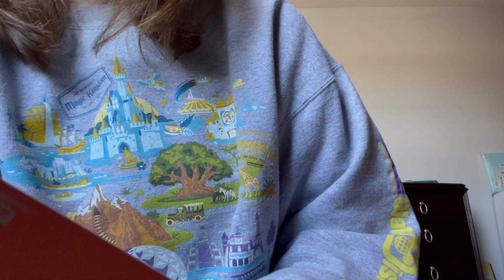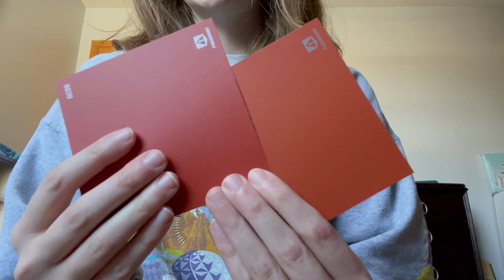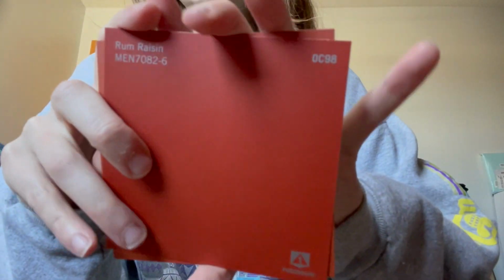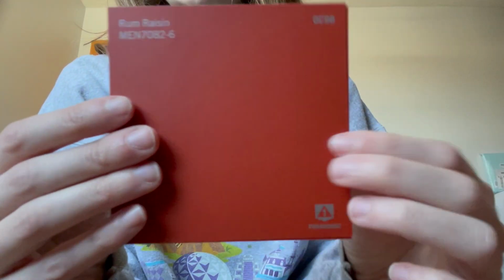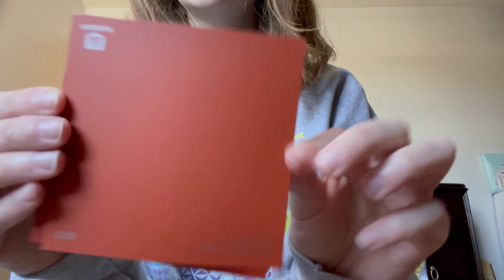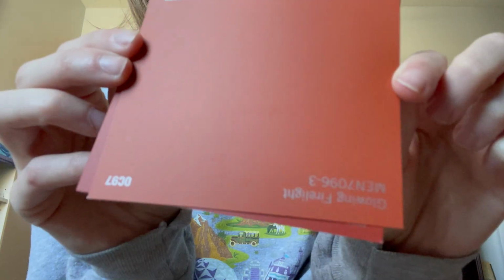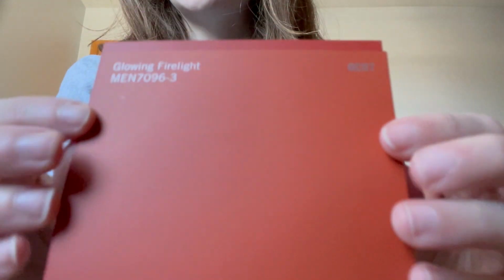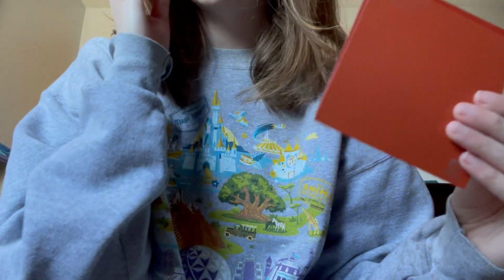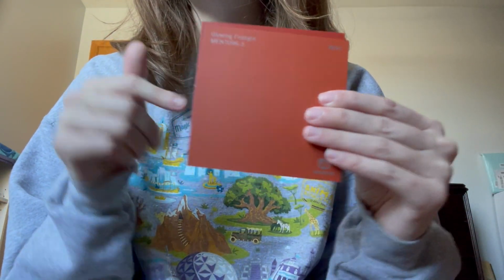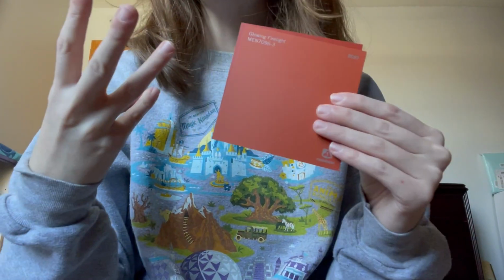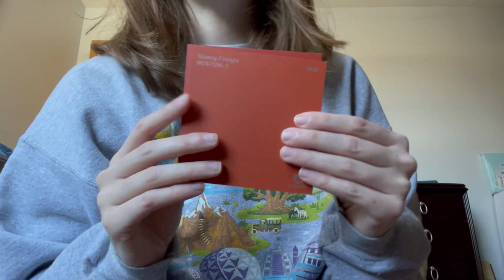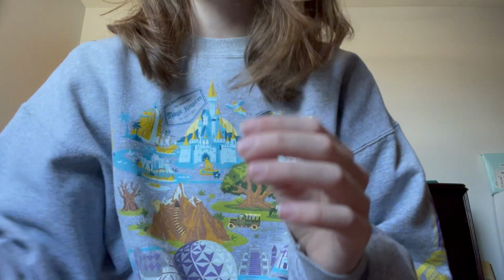Okay, let me just write down your answer. The correct answer is color 1. This is Rum Raisin, which would make color 2 Glowing Firelight. Oh, it's upside down. Glowing Firelight. So that's kind of how the test is going to work. I have 3 other at this simple level, and we're going to go up to 3 colors, and then I even have some challenge problems if you're up for it.